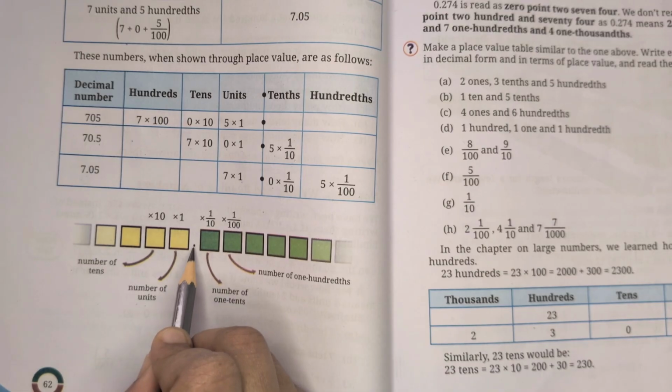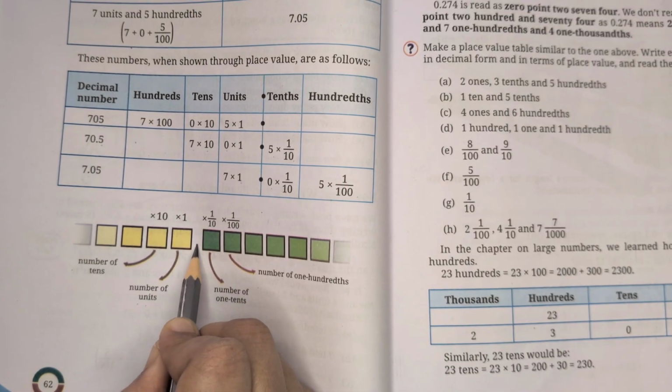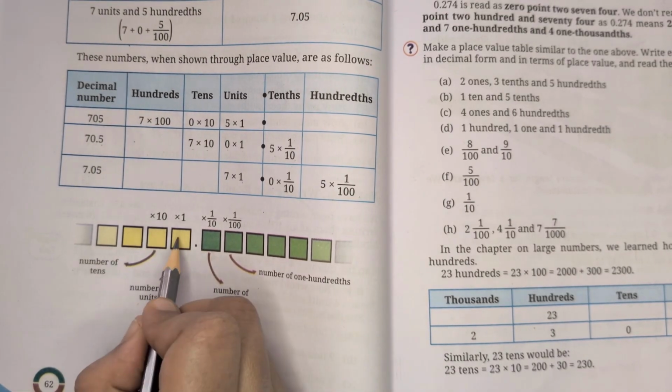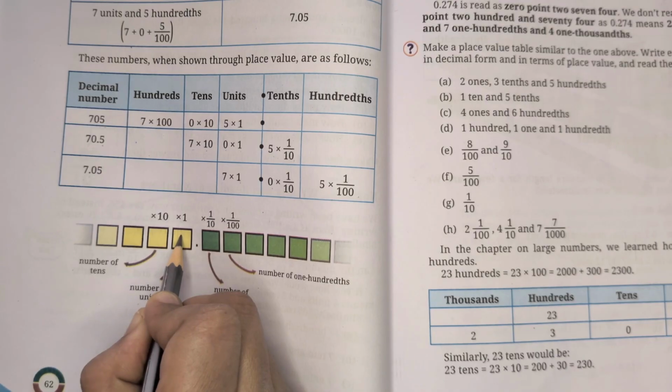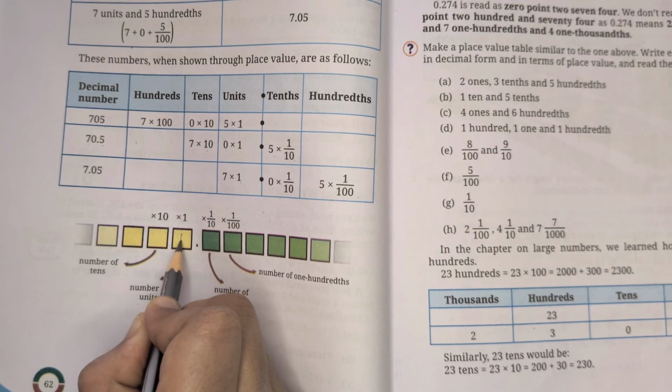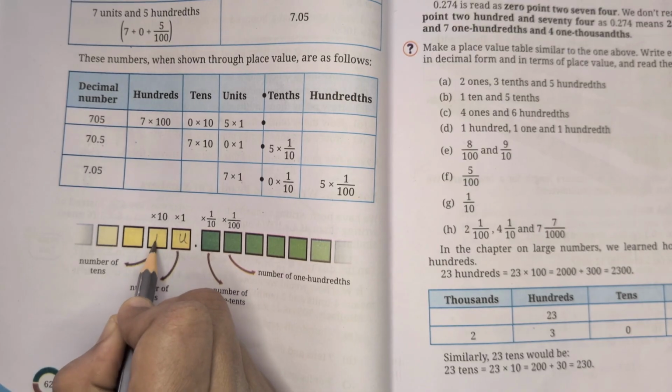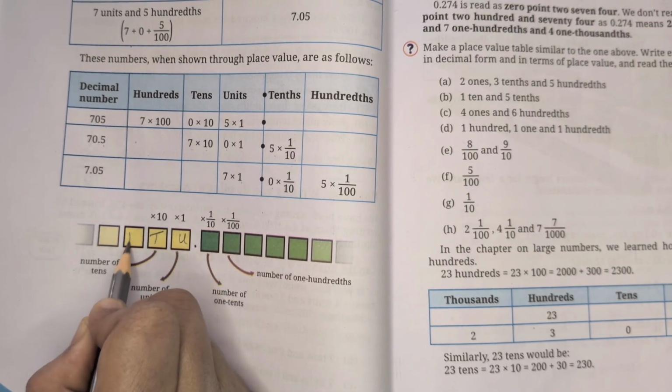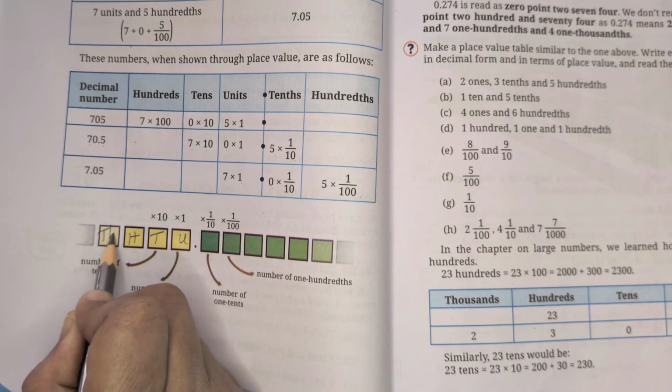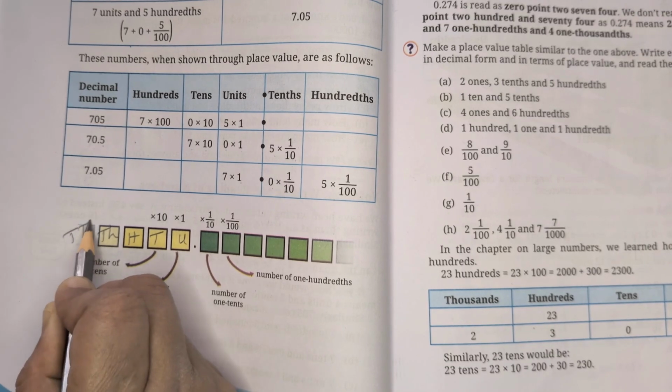So when we are writing decimal numbers, there is the decimal point here, and on the left side the unit place or ones place we can write. Unit place, then tens place, 100, 1000, 10,000, that way.